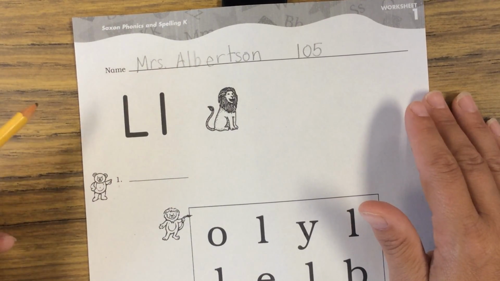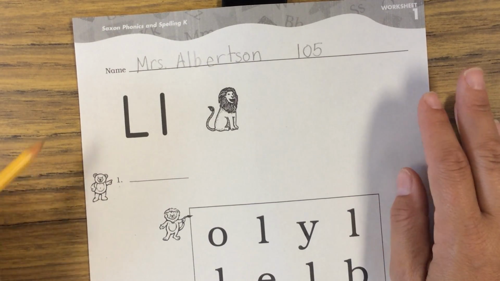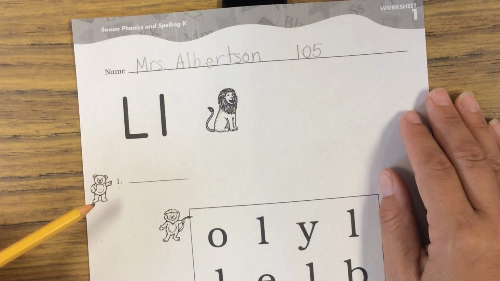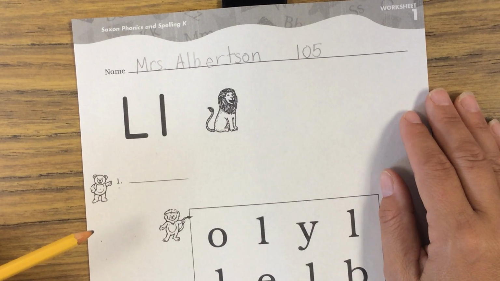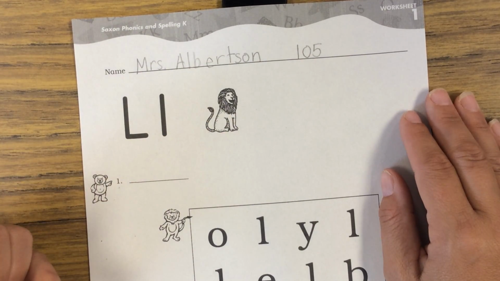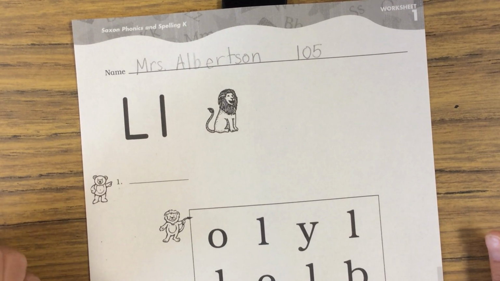Other paper, like regular white paper, you can write on and erase, and it's not going to tear, but these papers are real funny. It's also important that you do not color them. I know he's really cute, this lion, but we're not going to focus on that. The only thing we're going to focus on is doing our phonics, unless I say to color something, and there will be some times where we color, but very few.